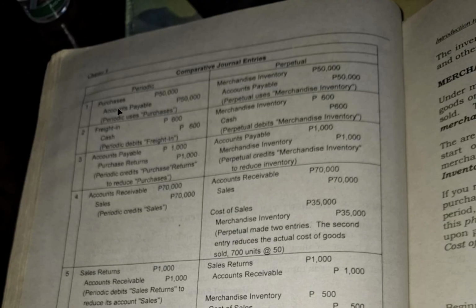Remember, in transaction number 1 you purchased, so you received items worth 50,000, and the credit is 50,000. To deduct your obligations to your seller, since accounts payable is a credit, you should put this on the debit side. So you debit accounts payable for the returned items to reduce your debt, and credit purchase returns 1,000.